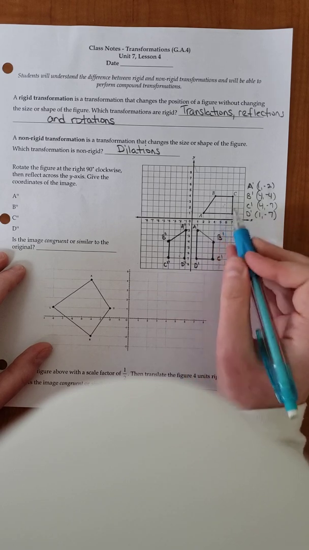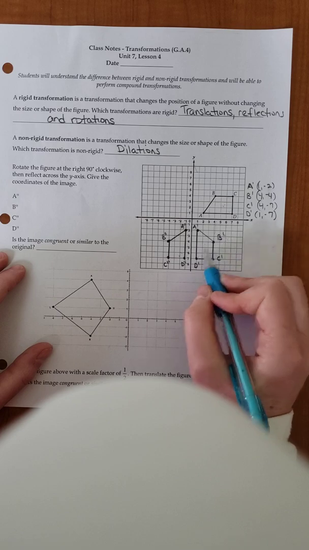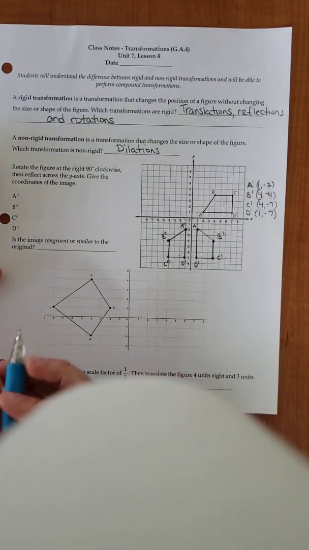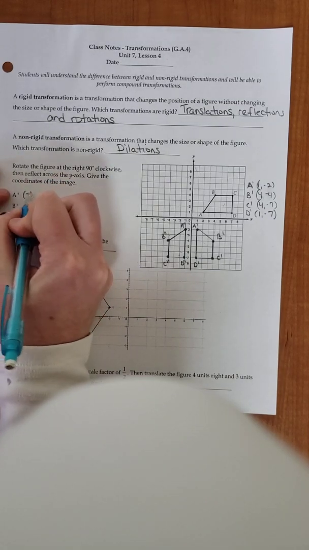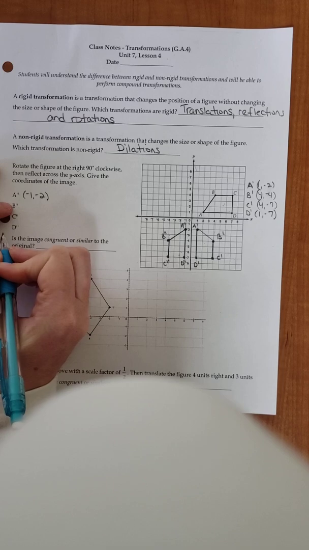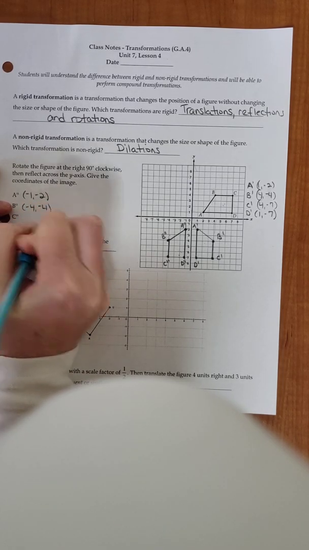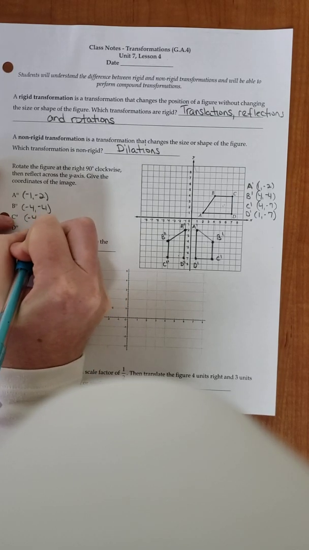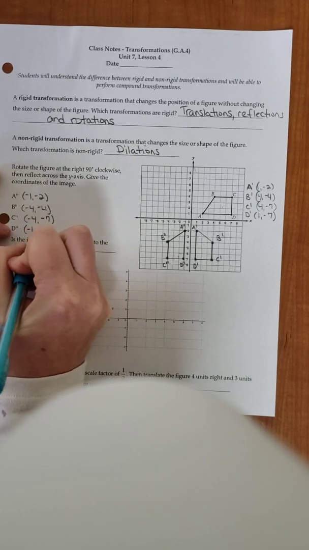So here's my original, my first image from my first transformation. I've got the prime and then the double prime for my final. So now let's write the ordered pairs. So A double prime is -1, -2. B double prime is -4, -4. C double prime is -4, -7. And D double prime is -1, -7.